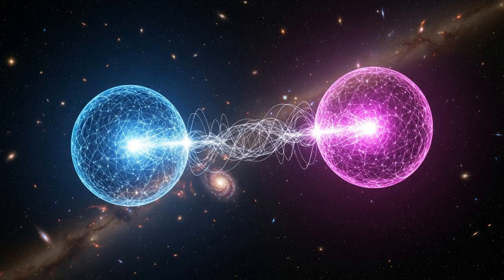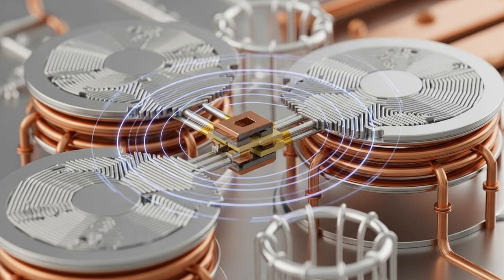But that's not all. The true power-up comes from a phenomenon that Albert Einstein famously called spooky action at a distance. It's called entanglement. When two qubits become entangled, their fates are fundamentally linked. No matter how far apart you separate them, across a room or across the galaxy, measuring the state of one instantly influences the state of the other. It's this intricate, spooky connection that allows for complex calculations and correlations that are completely beyond the reach of classical machines.